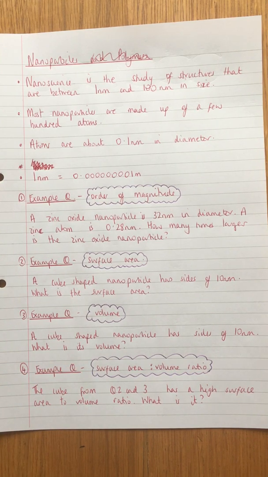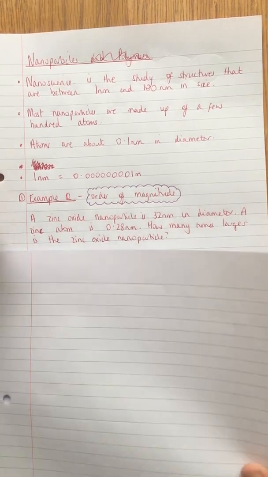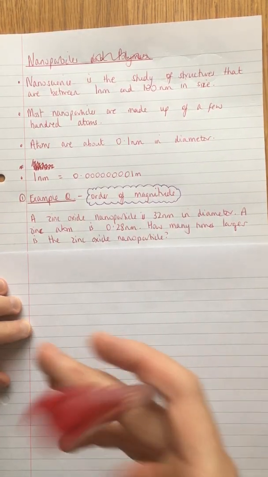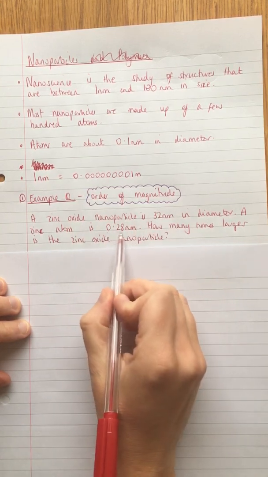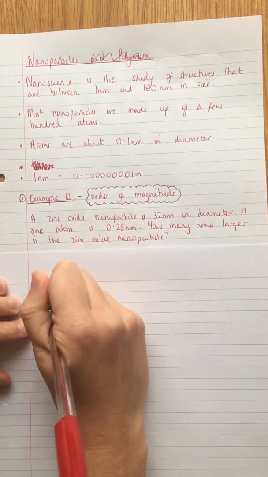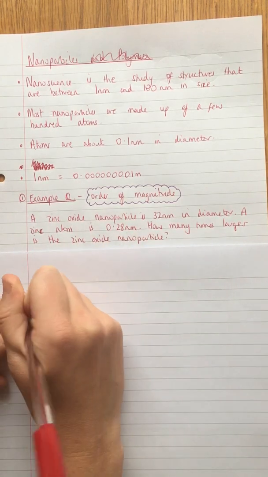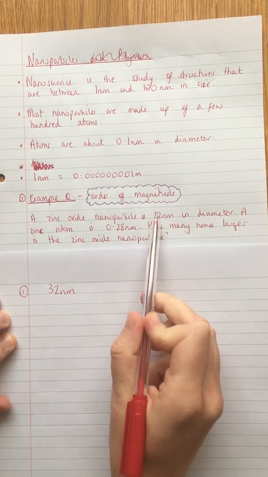So the first question: a zinc oxide nanoparticle is 32 nanometers in diameter. A zinc atom is 0.28 nanometers. How many times larger is the zinc oxide nanoparticle? Now this is more straightforward than it looks. When I say order of magnitude, it's not as complicated as it makes out. All you would do is say, well, the zinc oxide nanoparticle is 32 nanometers, that's 0.28 nanometers, so this is the bigger one, and I would like to know how many of these would fit in that.